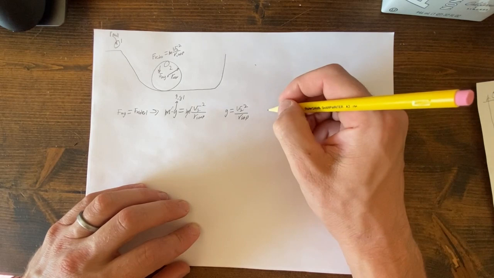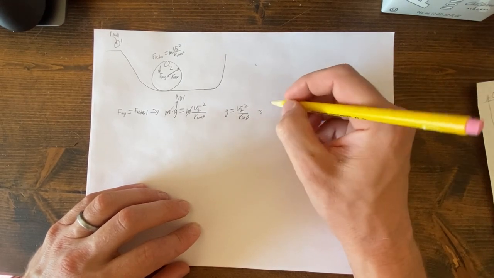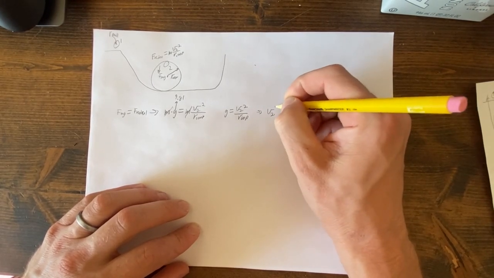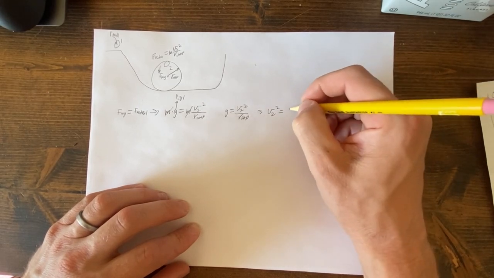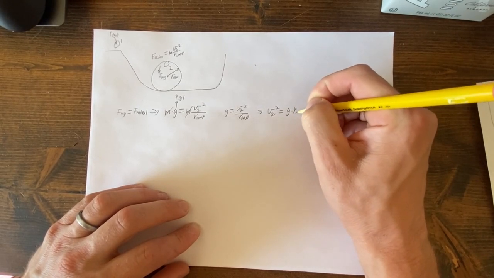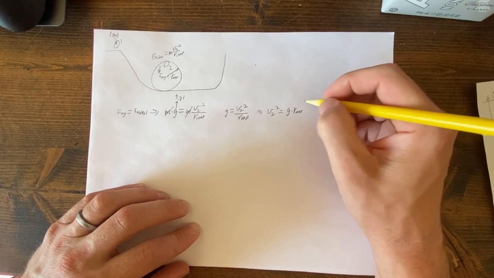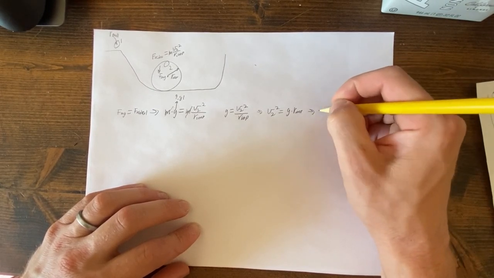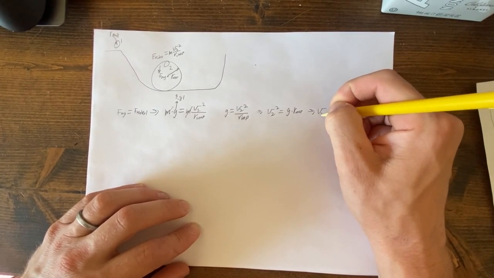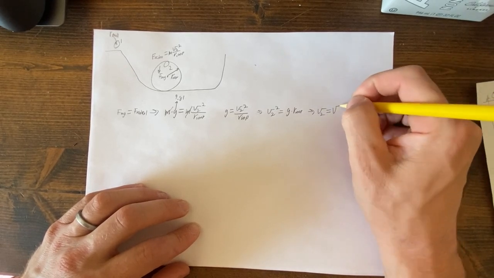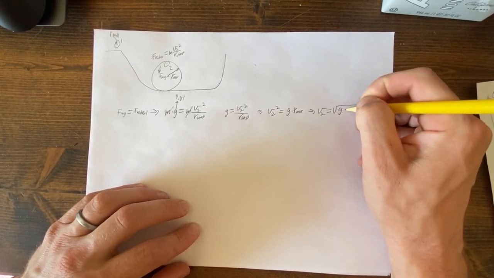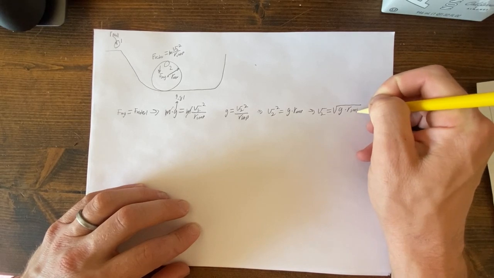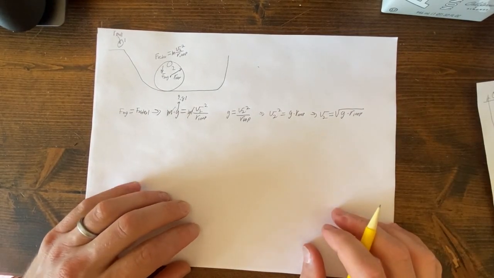That makes sense. We can further say v2 squared equals g times r loop, and then that v2 is equal to the square root of g times r loop. Pretty simple.